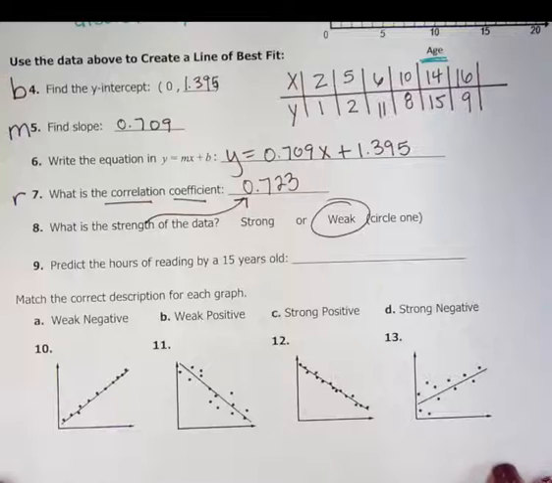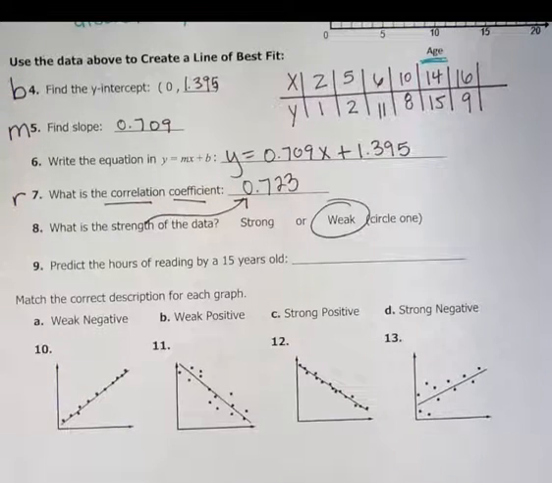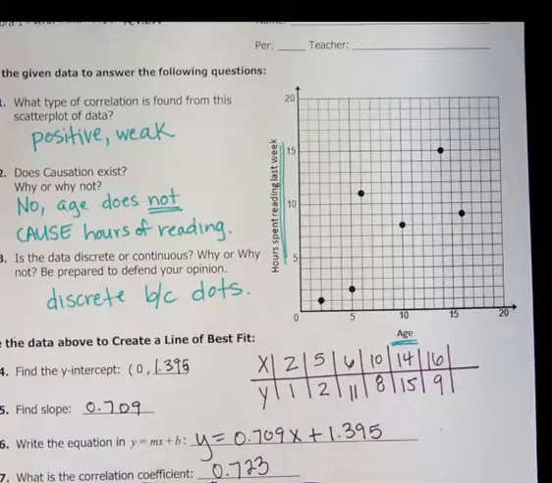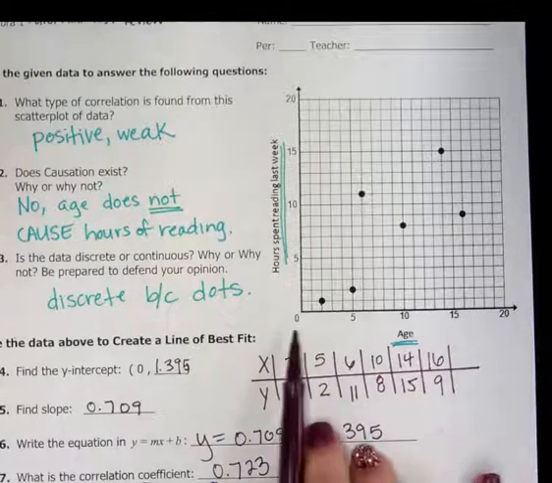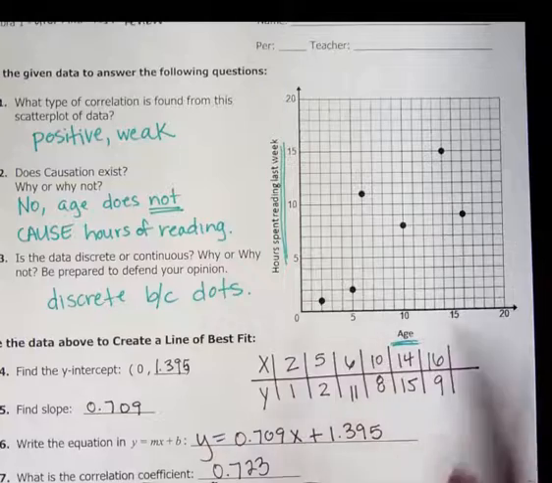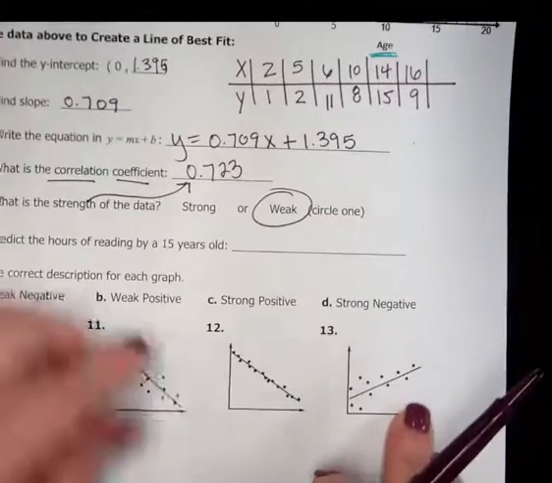All right. Predict the hours of reading for a 15-year-old. So let's go back. 15 years old. Is that an X value or a Y value? Age is an X value. So we're going to take that 15 and plug it in for X.